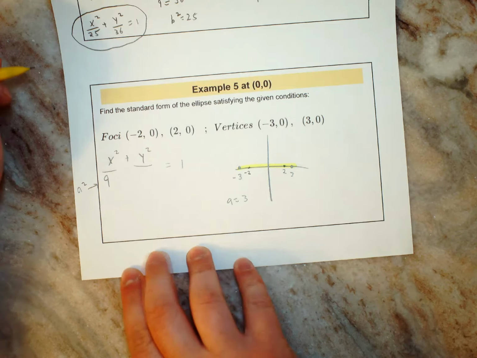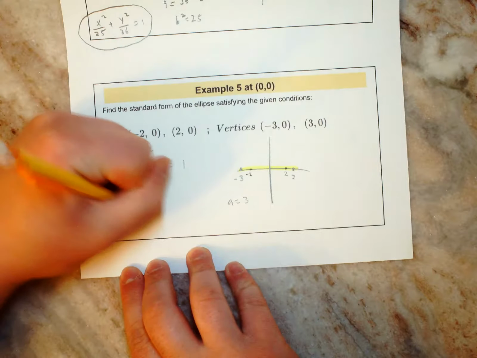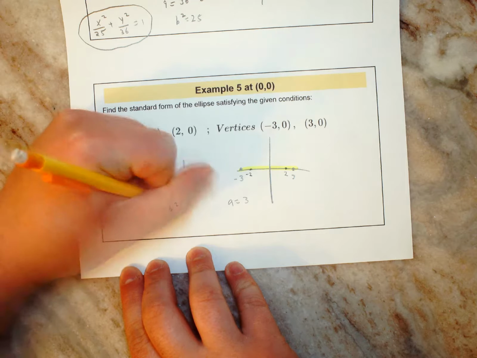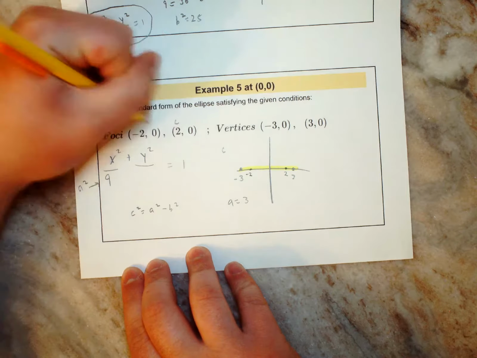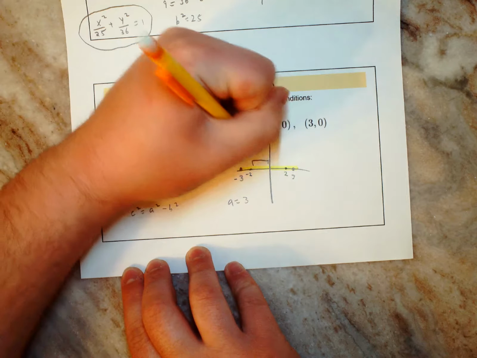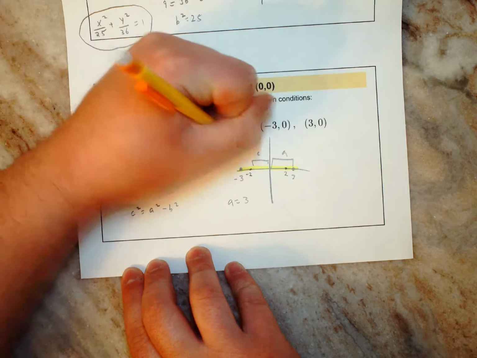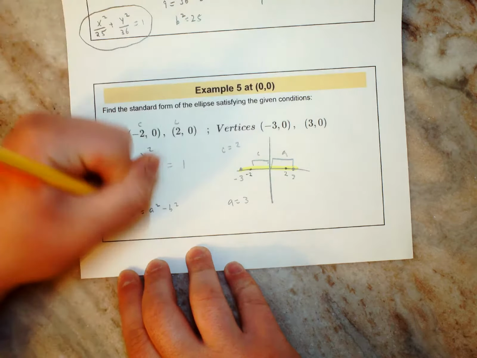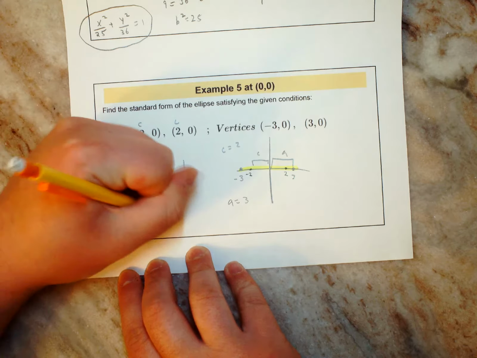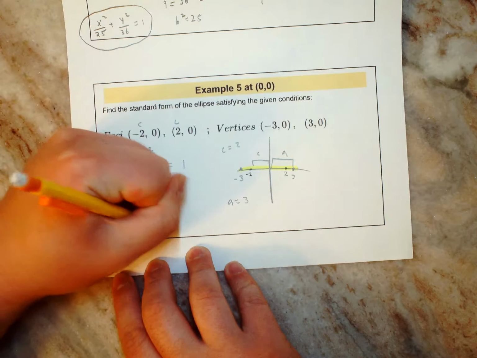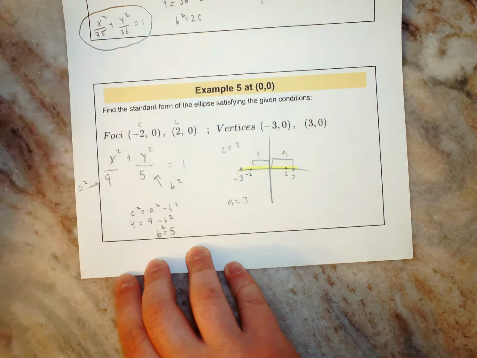So I'm going to use my foci equation. C squared equals a squared minus b squared. How do I get c? Well, c is up here. It's this distance. That's c. That's a. So c is equal to 2. So that means that c squared is 4. So it's really going to be 4 equals 9 minus b squared. So that means b squared is 5. And then I just put the 5 right there. And that's how you get it.